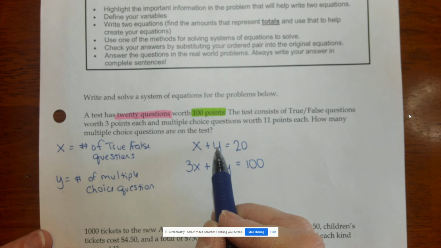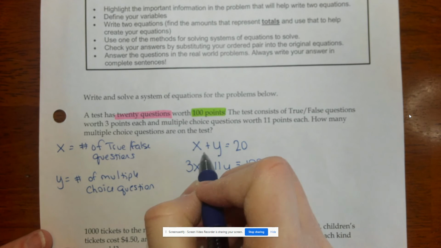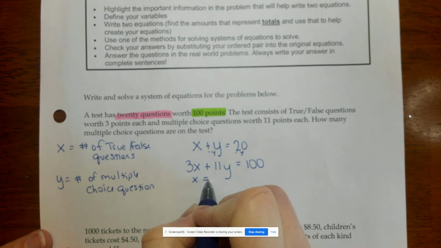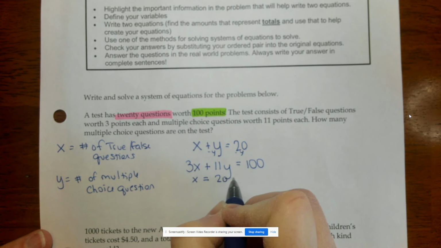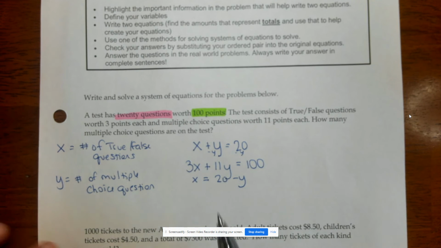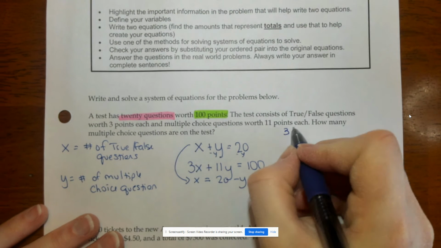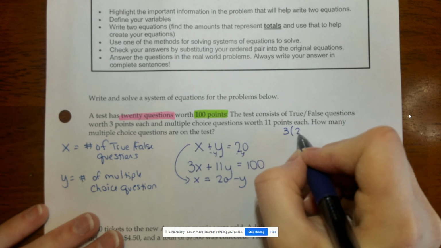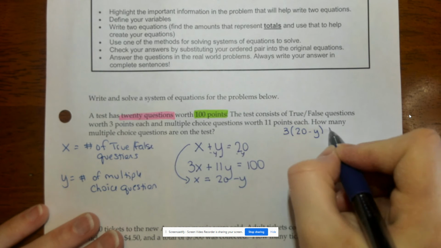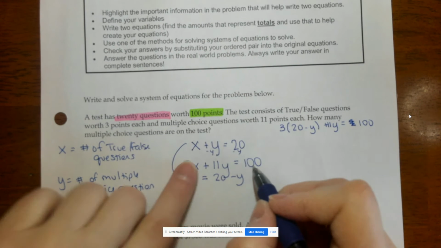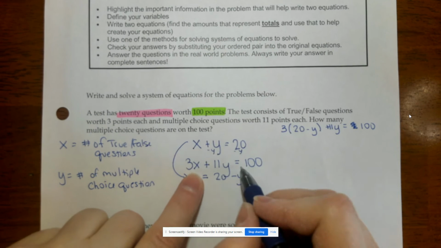I'm going to rewrite the first equation for x. So I'm going to take away the y from both sides, and I'm going to get x equals 20 minus y as my other equation. So I just rewrote the first equation. So now 3 times, in place of the x, I'm going to put the 20 minus y, plus 11y equals 100. So that's the first equation substituted into the second equation.